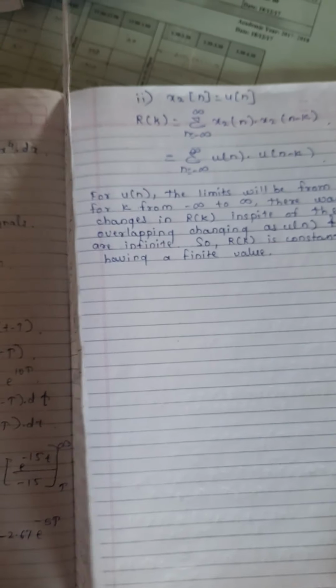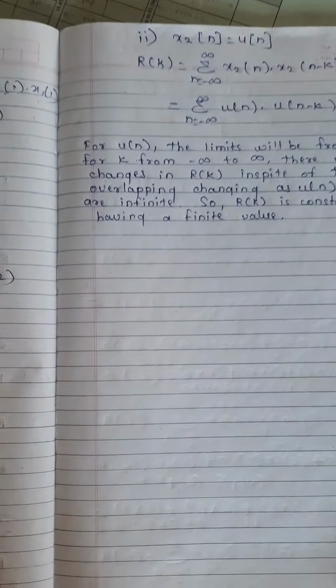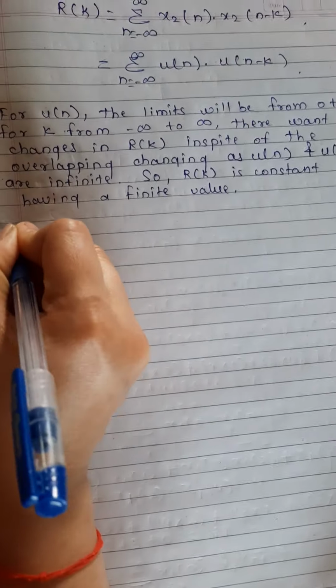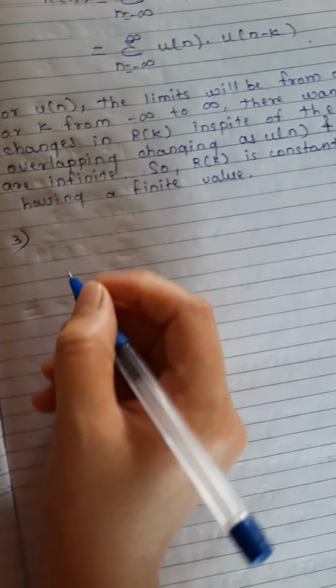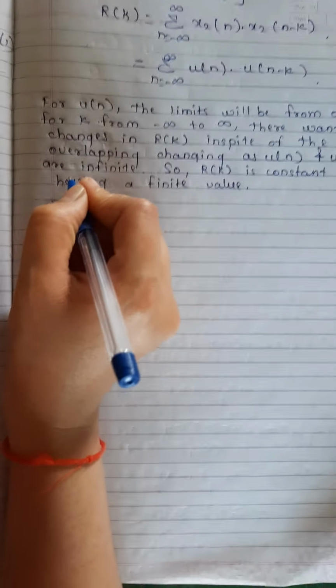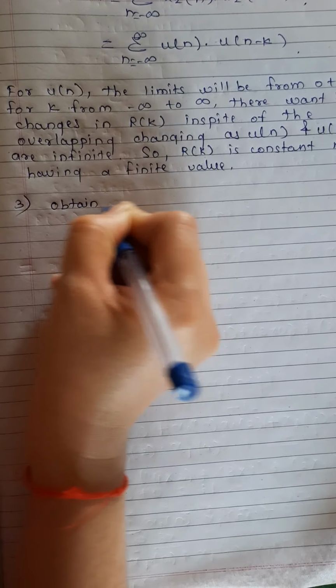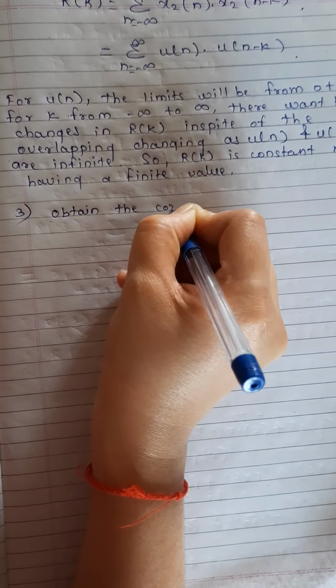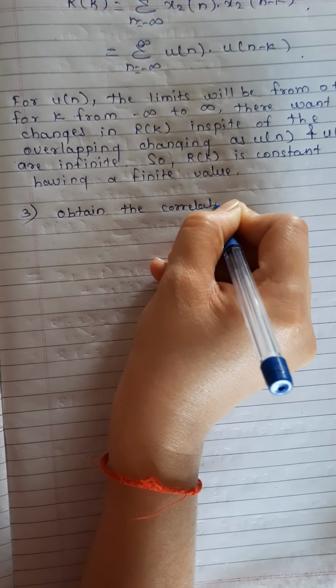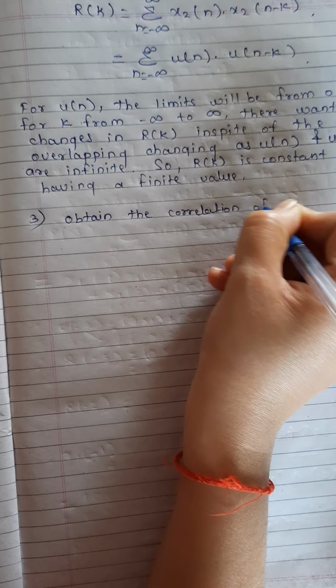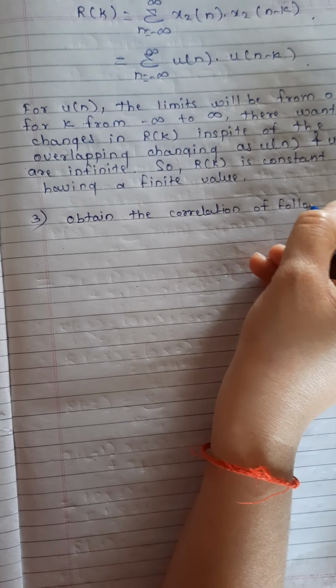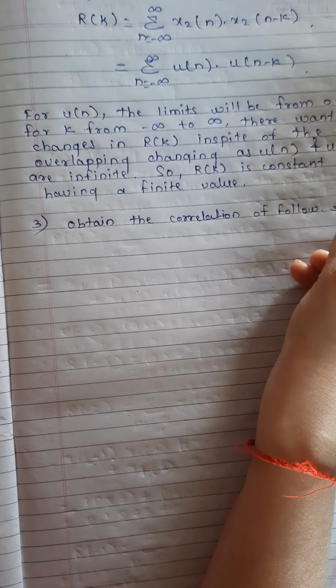Problem on correlation. Next problem. Obtain the correlation of the following sequence.